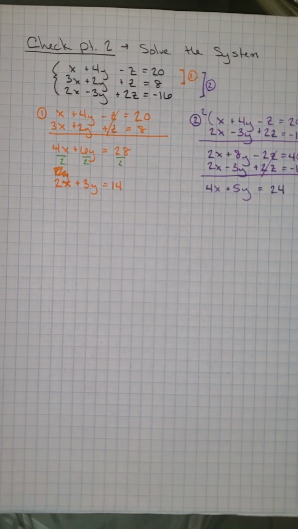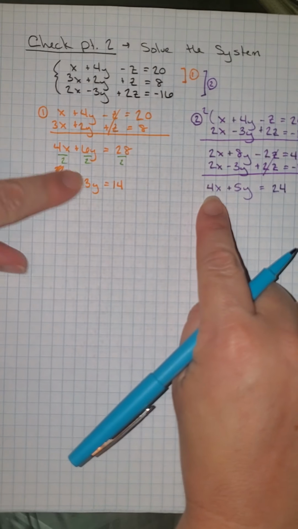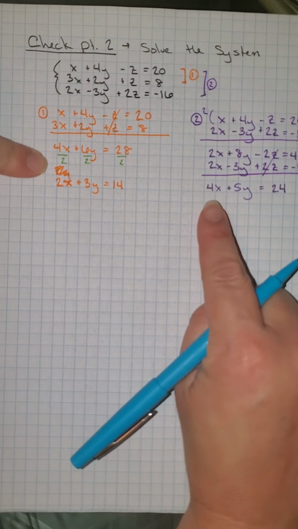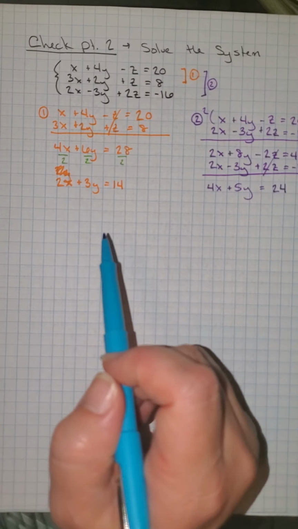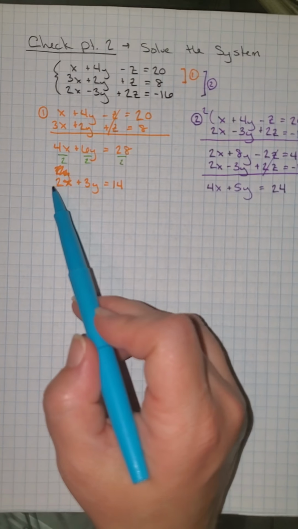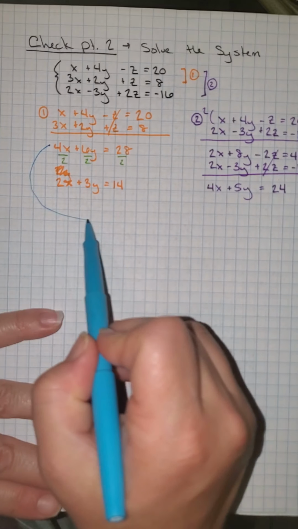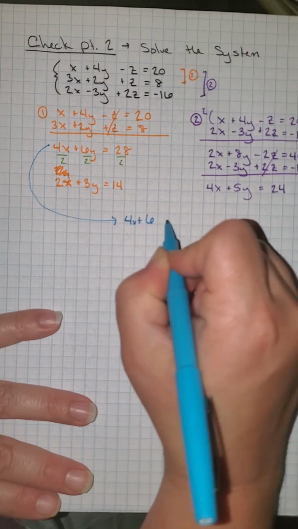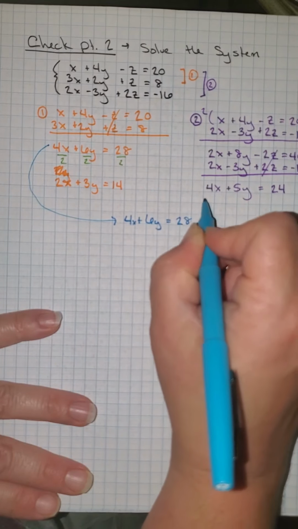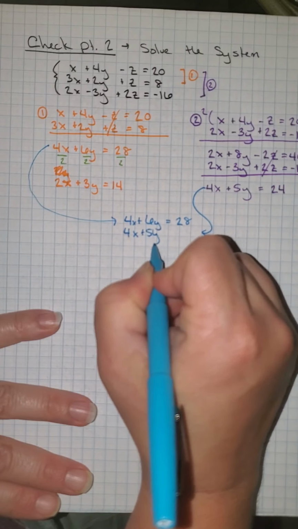All right, so 2 equations, 2 unknowns now. Now we can bring those 2 together. And actually, I see a 4x and a 4x. We're probably better off not dividing by 2. So no matter what, I'm going to multiply this equation by a number. But I'm actually going to use this one: 4x plus 6y equals 28. And from here, 4x plus 5y equals 24.